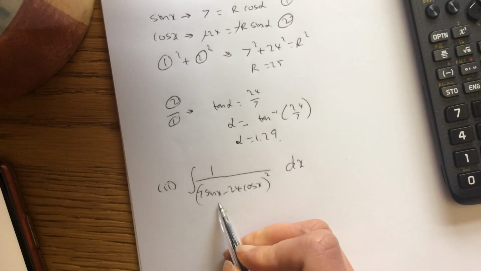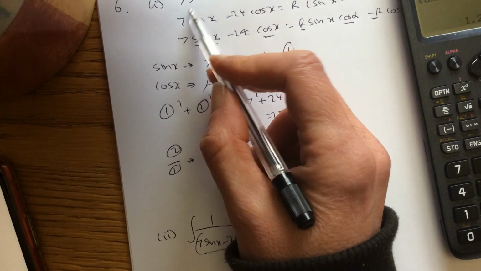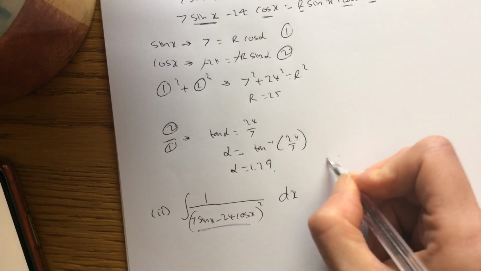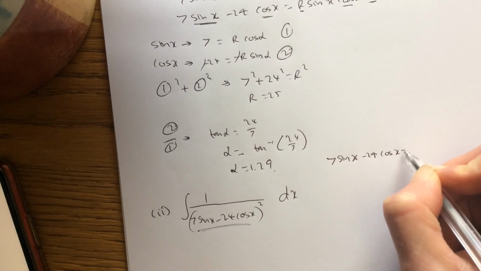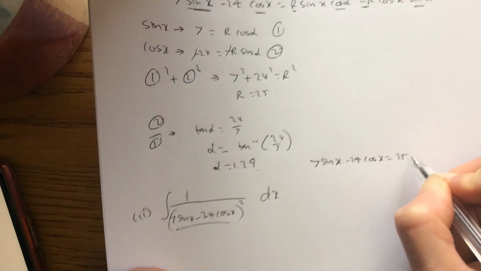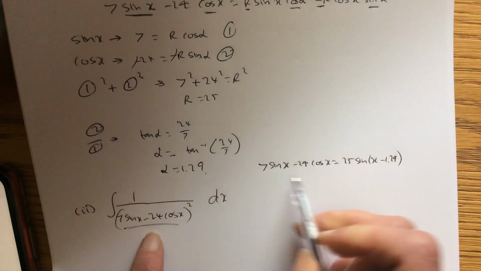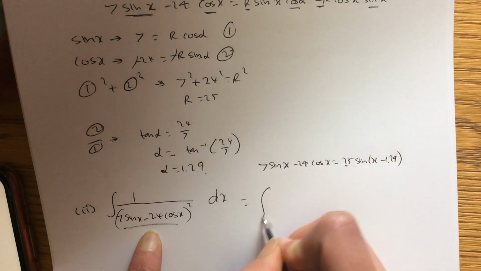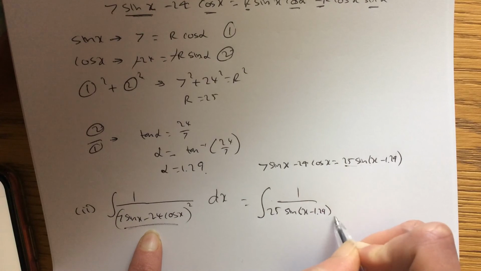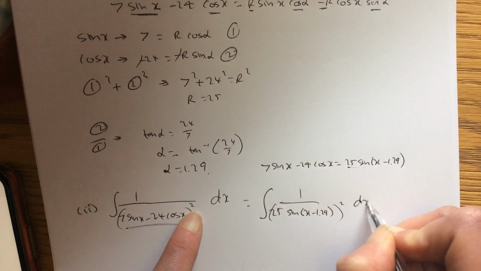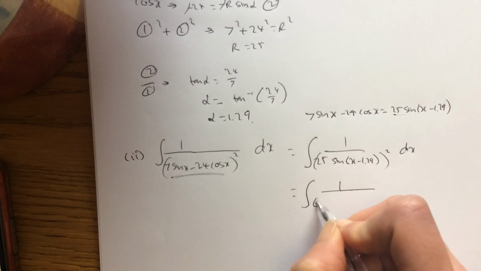Okay. Now, if you look at this, this is the expression that you've just worked out up above. Now I'm just going to write the question out from up above so you can see what I mean. r is 25, sine of x minus your alpha. So instead of having this expression down here, I'm going to write it in this form. So it's 1 over 25 sine of x minus 1.29. Just be careful, the whole expression has to be squared. So what does that mean? 1 over 25 squared is 1 over 625.